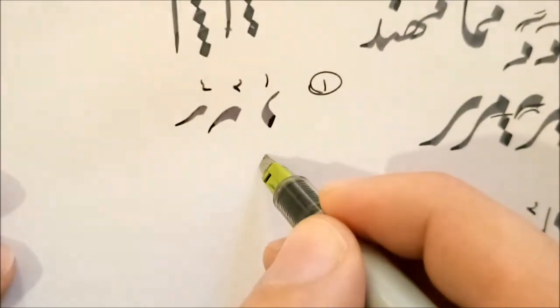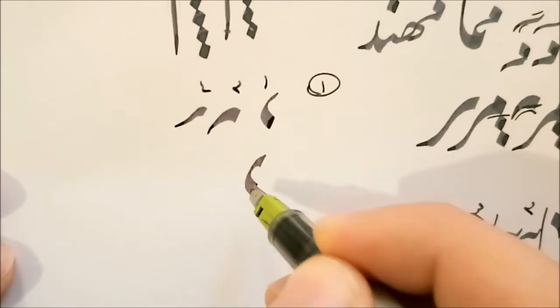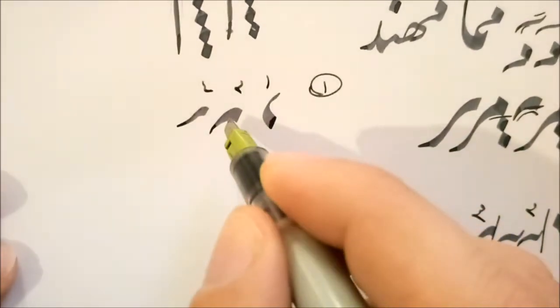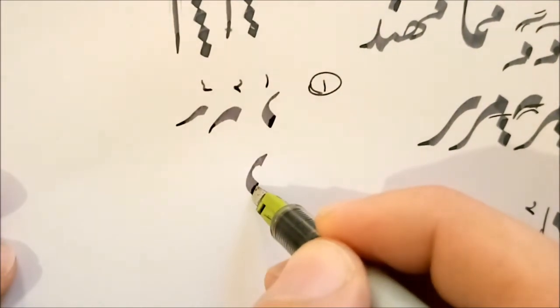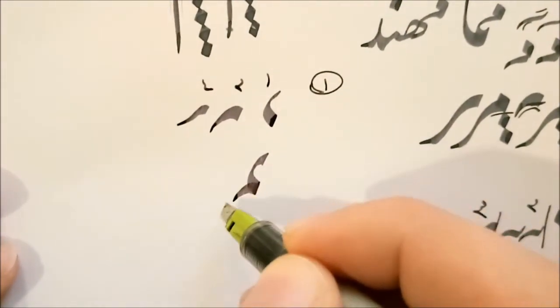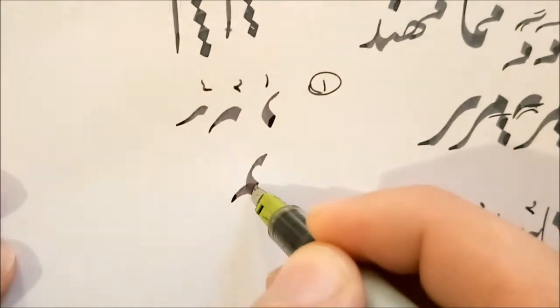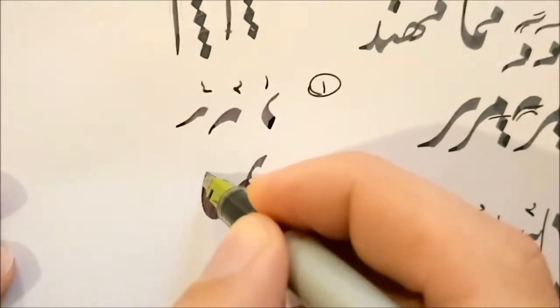So we have 3 moves for it. So bima, a word bima, so we have a ba and a Meem. This is the first, this is the ba, and this is the first move of the Meem. Then we are going to do the second move, which is going back. And the third move is to reduce the amount of sharpness here. And then we connect it with an alif.